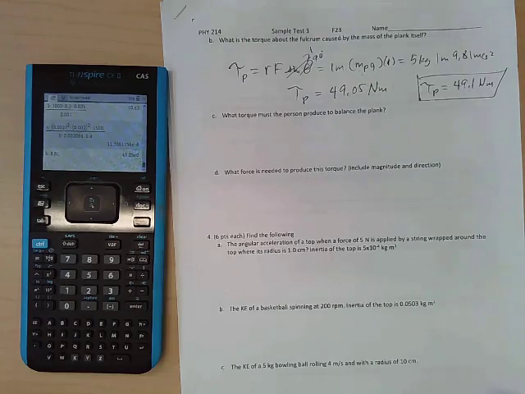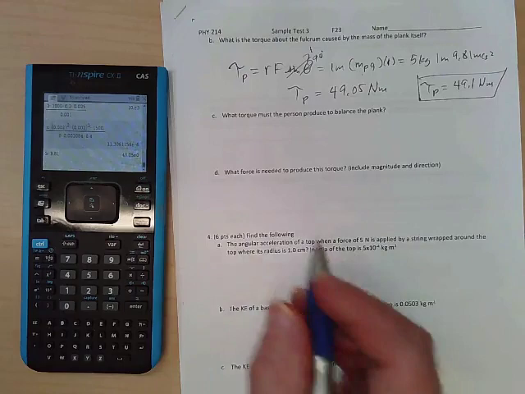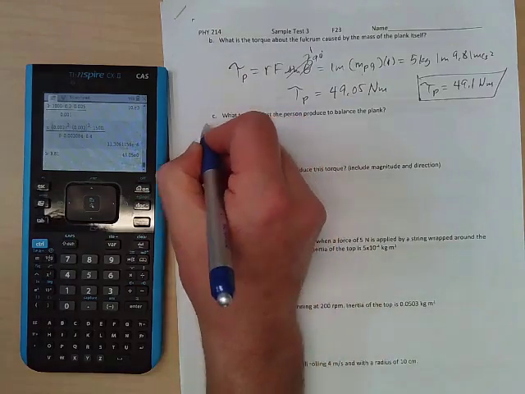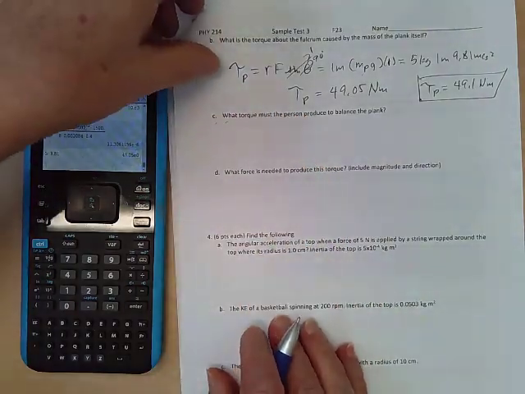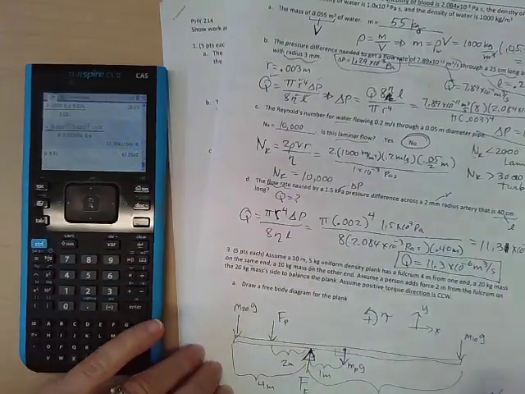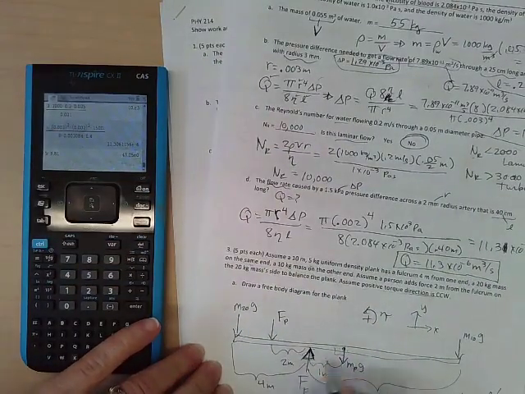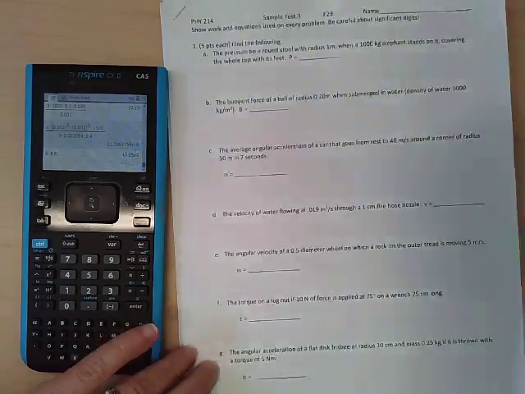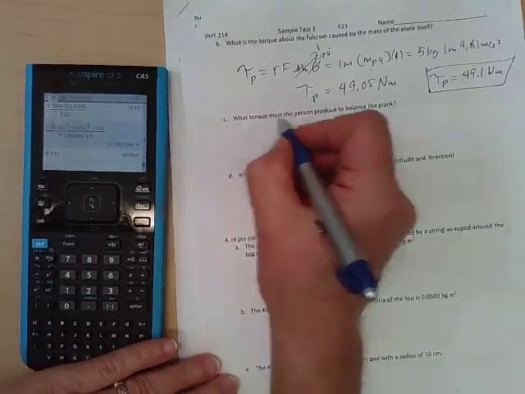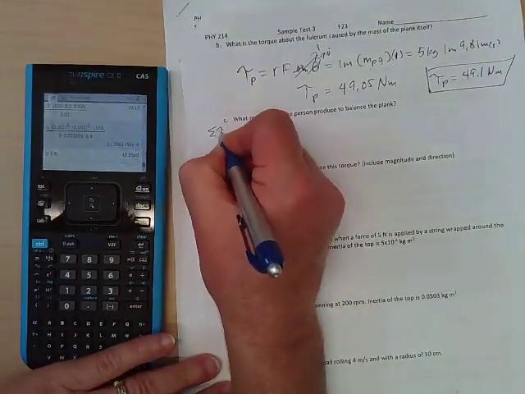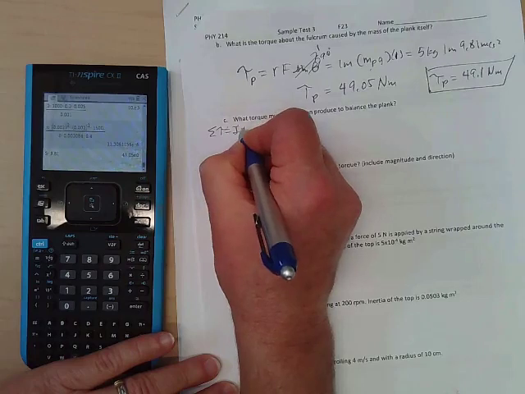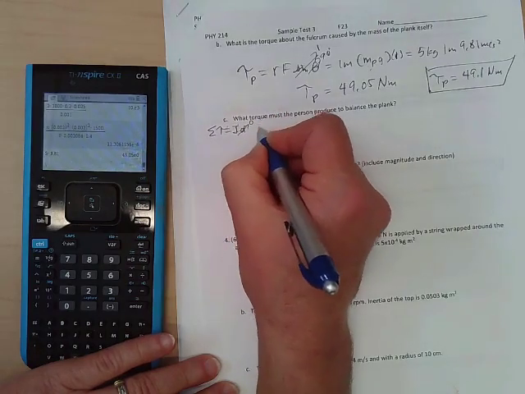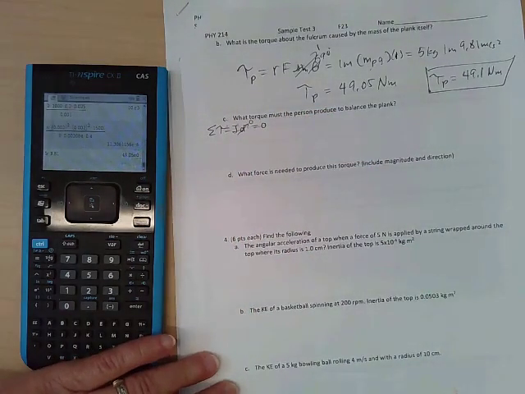What torque must the person produce to balance the plank? All right, so we've got a bit of an equation to write here. To balance the plank, it tells us the thing is in equilibrium, so we're going to add up all the torques and set them equal to 0, right? Newton's second law in rotational form. The sum of the torques is I alpha, but if it's balanced, alpha equals 0, so the sum of the torques equals 0.